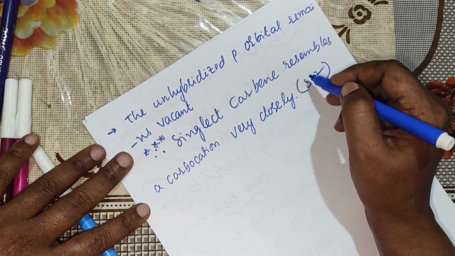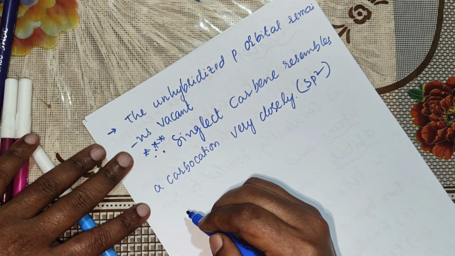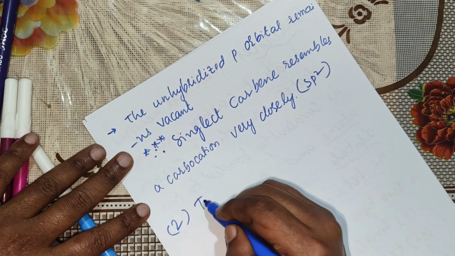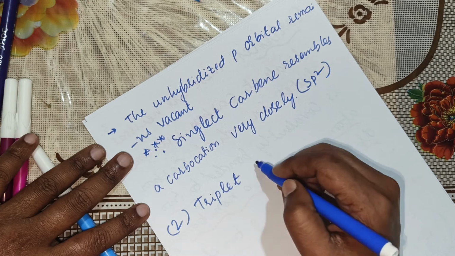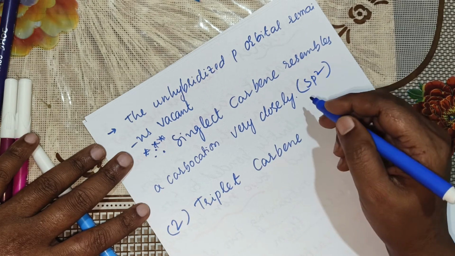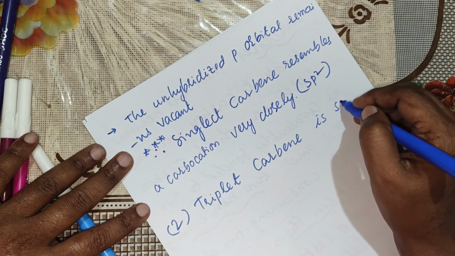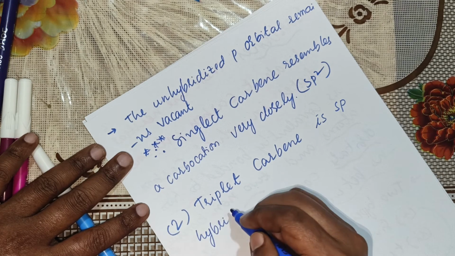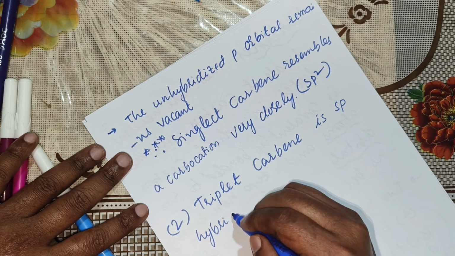Singlet carbene is sp2 hybridized, and the second one is triplet carbene. Triplet carbene is sp hybridized.